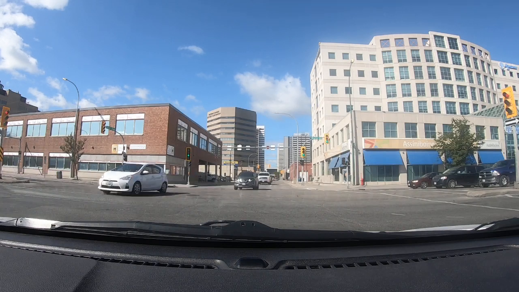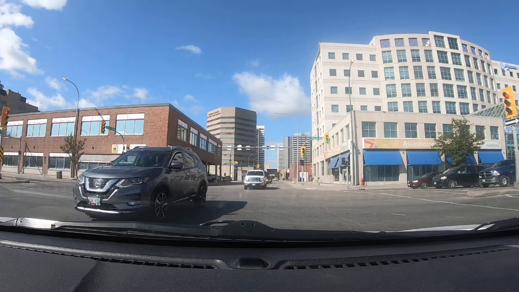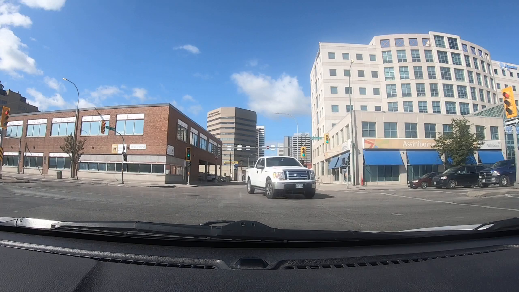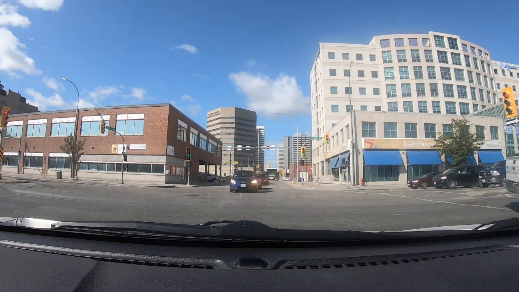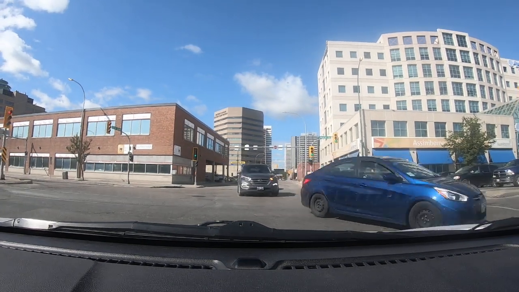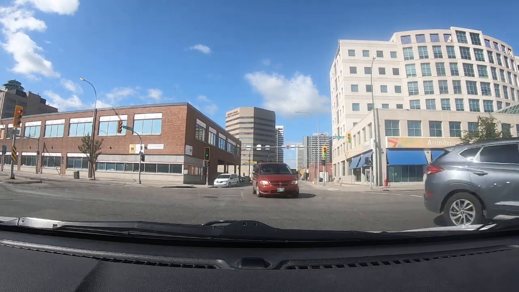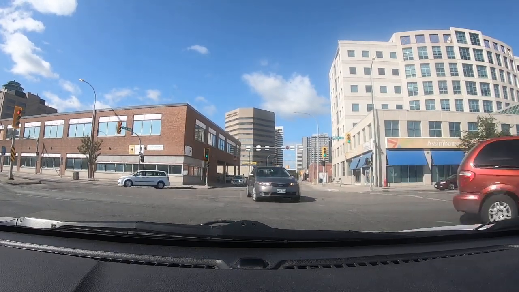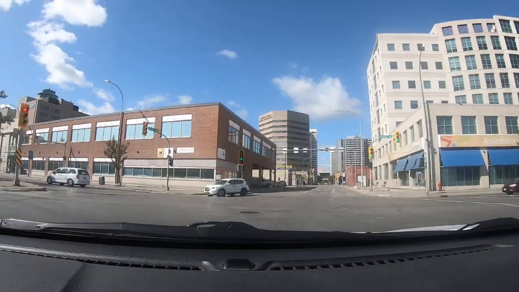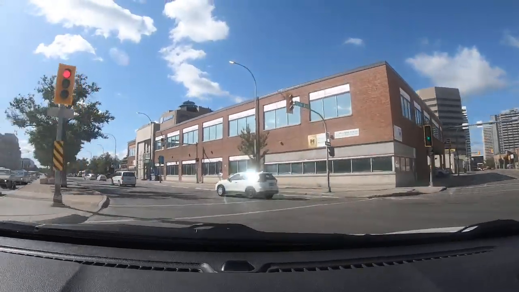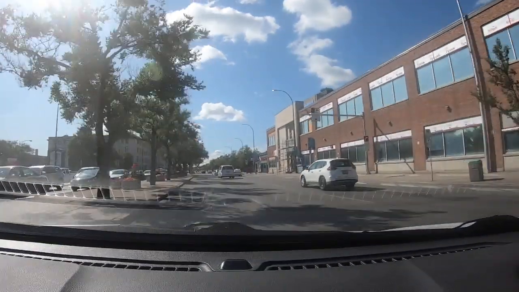So this car is going straight, this white truck is turning left. From this lane, some people are going straight, some people are turning left. Looks like now other cars are turning. So now we are good to go, because now the intersection is clear. And we are going in the first available lane.